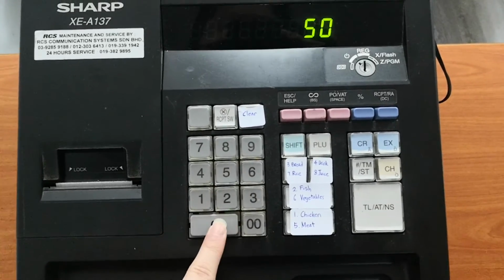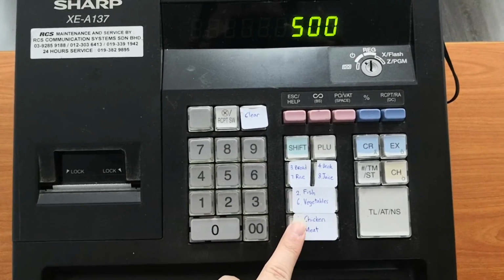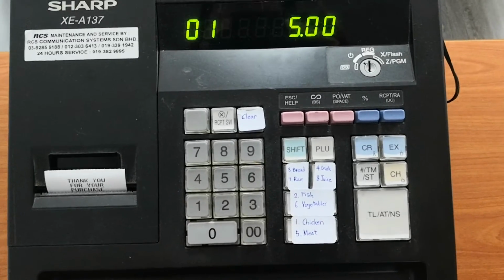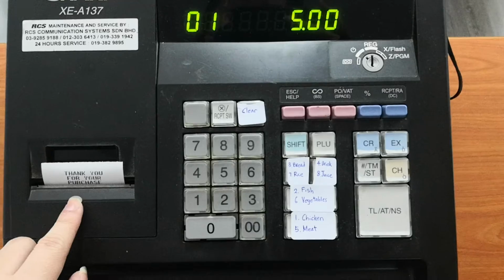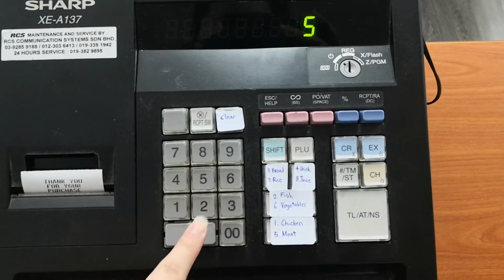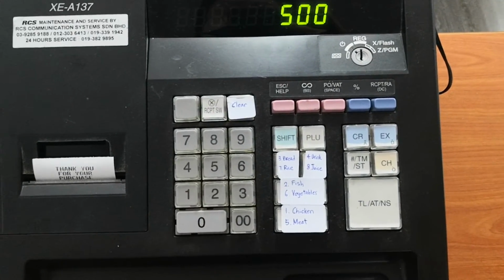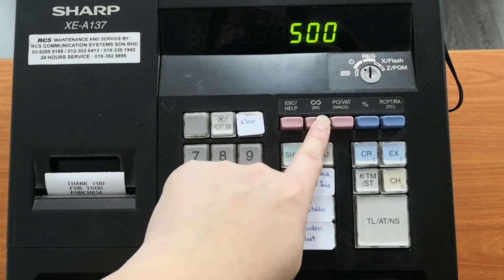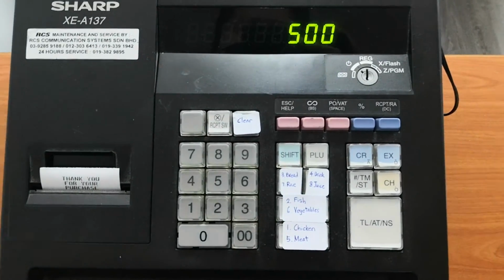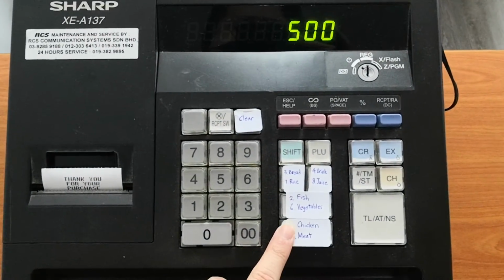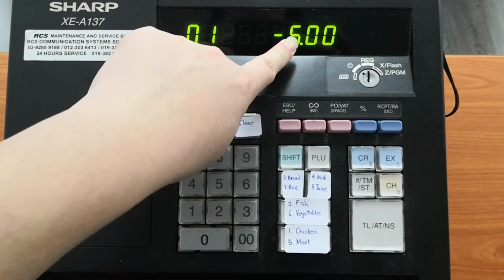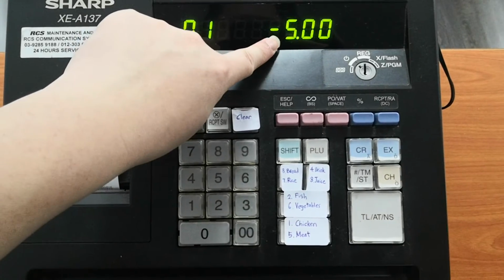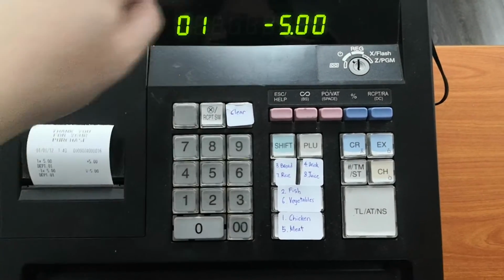After we enter the amount, followed by the respective department, if you want to cancel this amount out from the receipt, you need to rekey the same amount. We press the minus button here, followed by the same department. From the screen here, it will automatically subtract the same amount from the receipt.